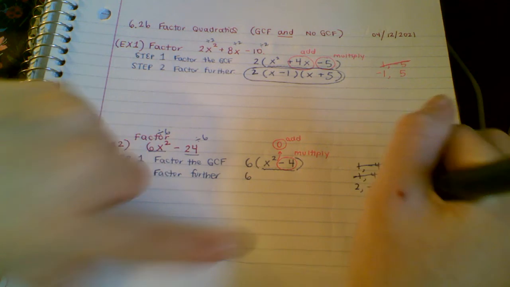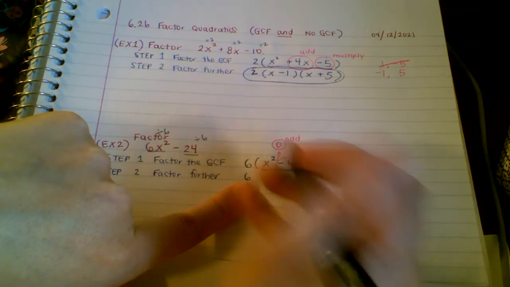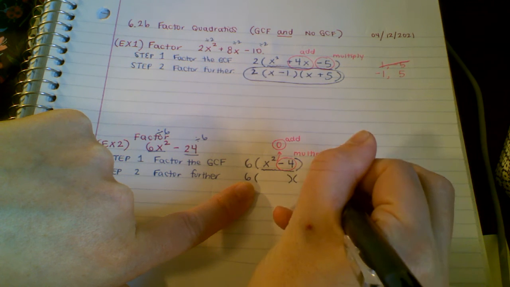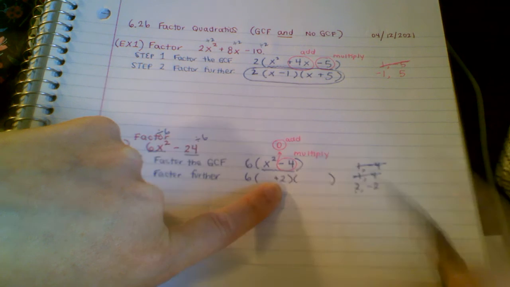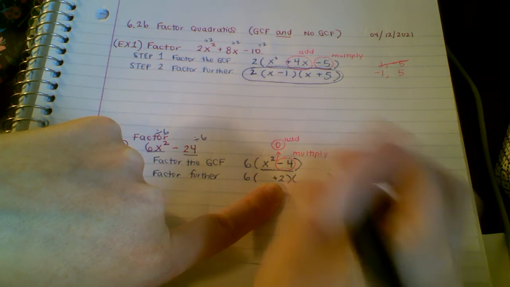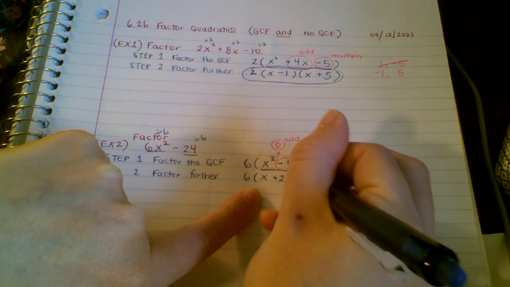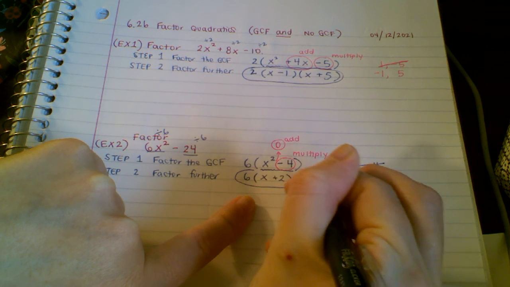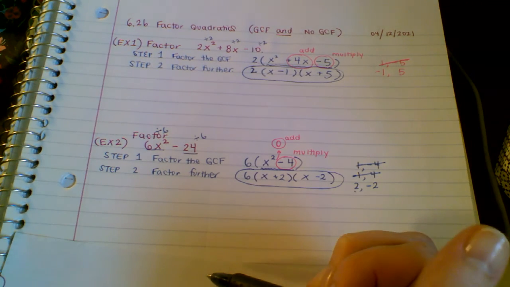And it is definitely that third pairing, 2 and -2. So here's how we write our step 2 and final answer. 2 sets of parentheses. We have +2 and -2. And then where does the x squared go? X times x. So 6, x plus 2, x minus 2 is fully factored.